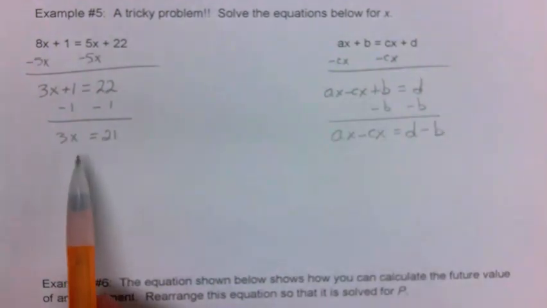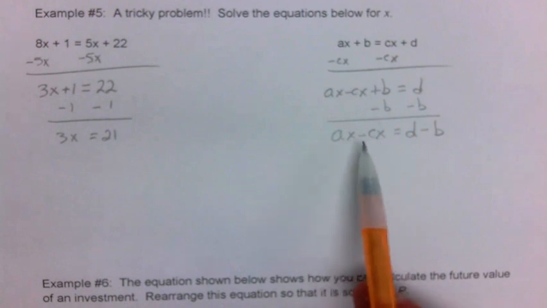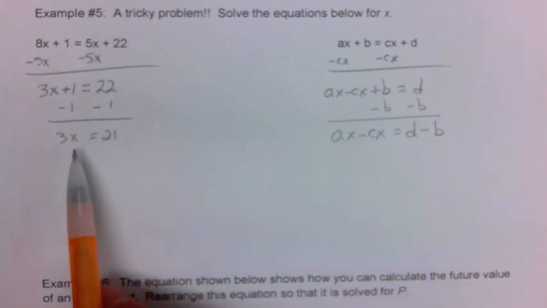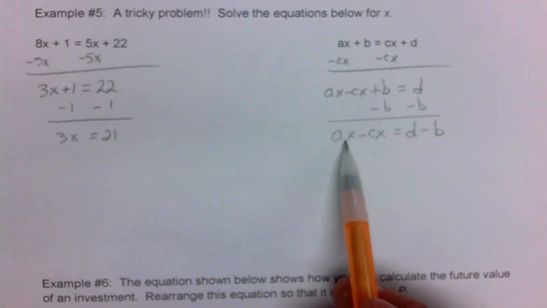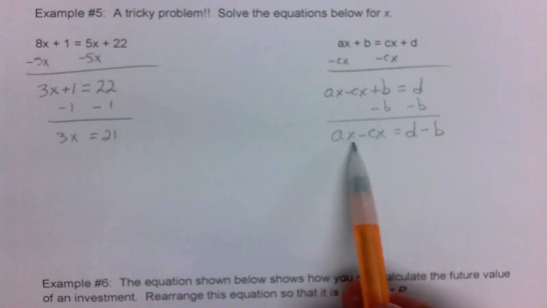With the equation on the left, notice that there's only one x in this equation, so it's going to be very easy for us to isolate that x. But over here with the literal equation, notice there's still two x's, all right? There's an ax minus a cx. The variable x shows up twice. I want the variable x to show up only once in this equation, just like it shows up only once over here. And what I notice is that each term in this expression on the left-hand side has the variable x in it. When each term has the variable x in it, I'm able to factor that out.